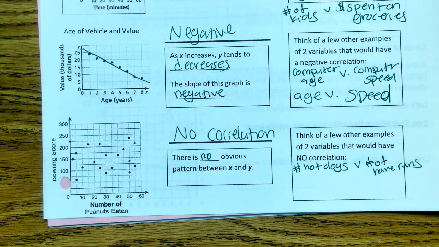So it's like stuff that has nothing to do with it. The amount of hours you go to school and what? No. So no correlation. Maybe like two completely different things.